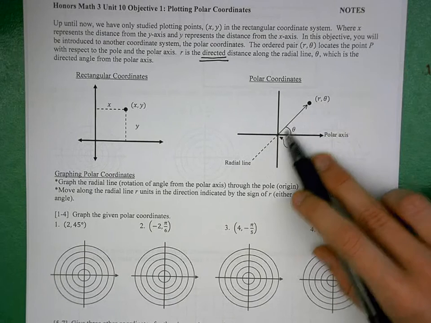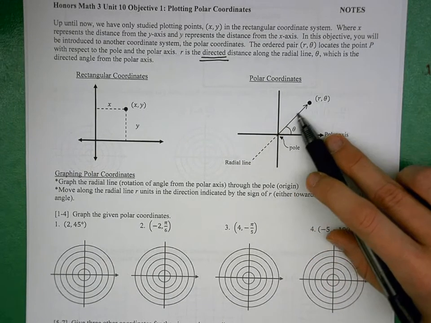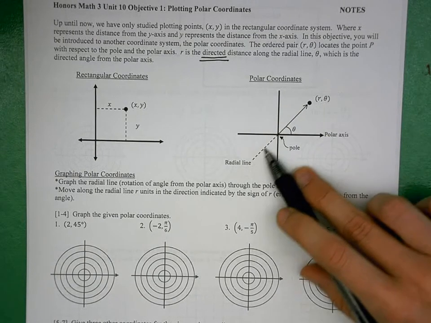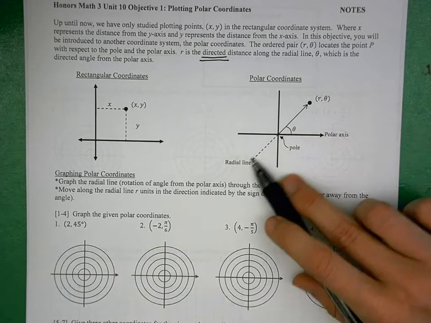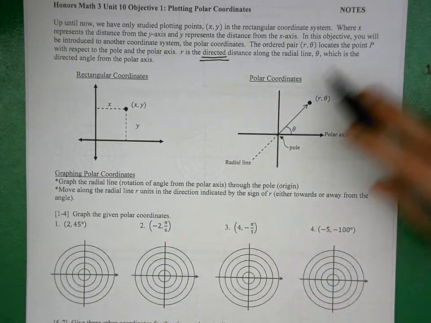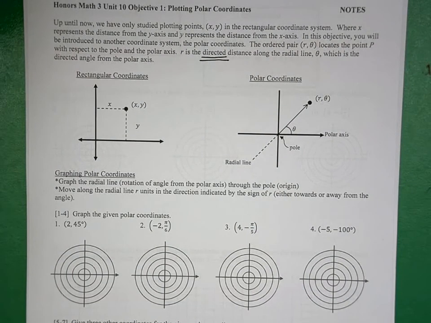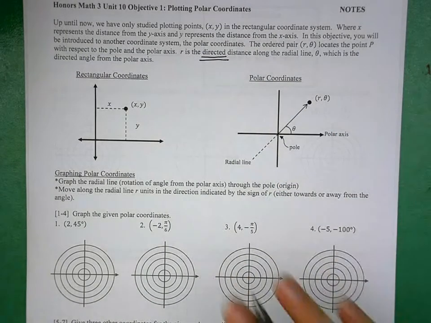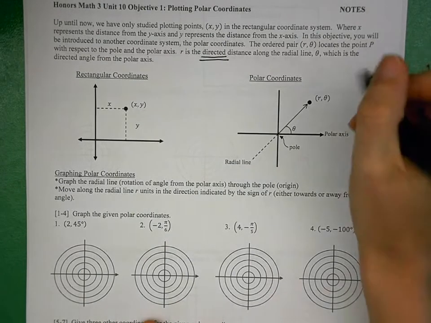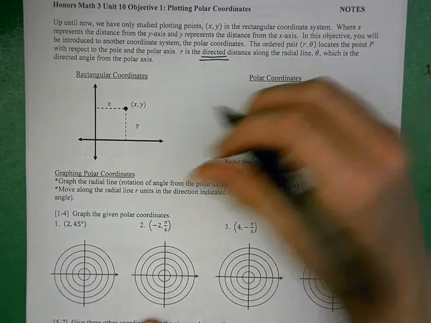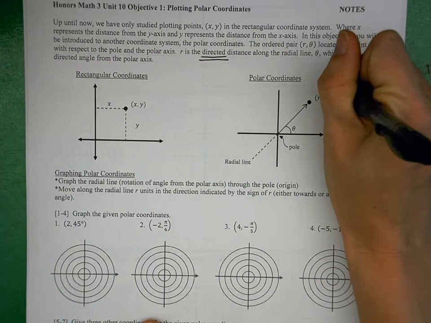Okay? And then your r is the distance you move out along that line. So the radial line goes all the way through the pi over 4 angle, or whatever your angle happens to be, and then the r is how far you move out along that line. Now that point, for the record, has other names that would land us in the exact same spot. So every point has quite a few other possible names, but we are going to focus in on 4 for each point. So let me put this.